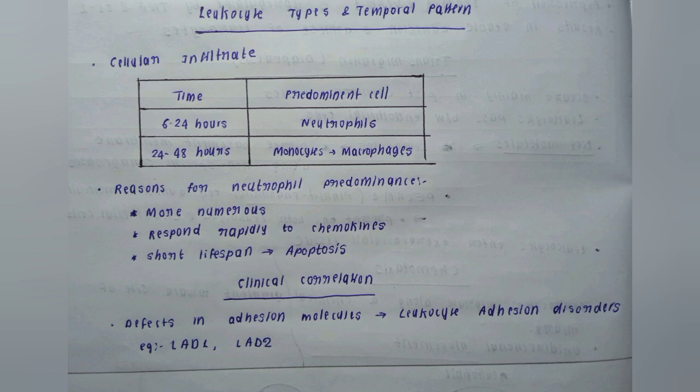The reasons for neutrophil predominance: one is that it is the most numerous. You would have studied in your first year physiology, right? Neutrophils are the most abundant type of WBC. So that is one reason. And one more is they respond rapidly to the chemokines. Now again, chemokines, we have heard this name quite a few times in this video.